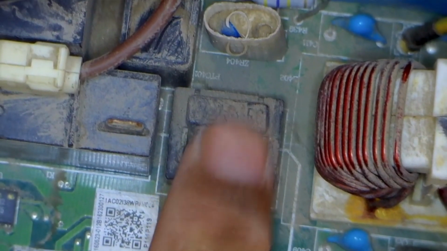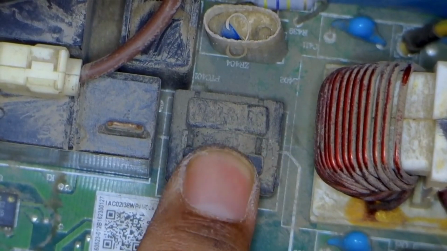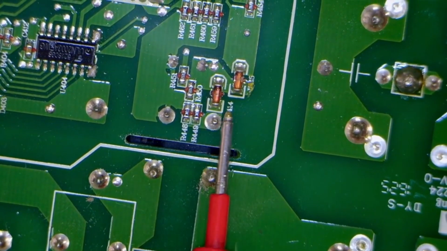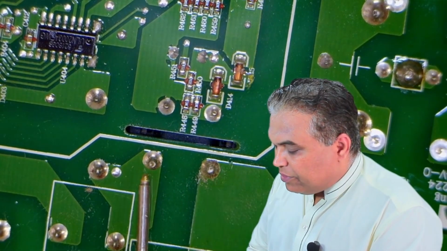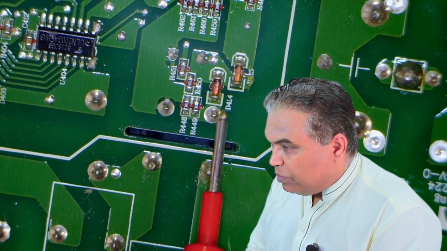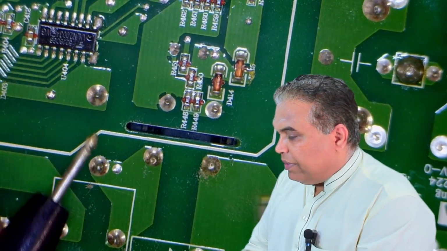First, we need to confirm whether the current transformer is working properly or not. Let's test it to see if it's good or faulty. There are 4 pins for this CT in this circuit. The 2 pins on this side are in series with each other, and the other 2 pins on the opposite side are also in series with each other. Both the pairs are not connected with one another. Let's check these pins first.